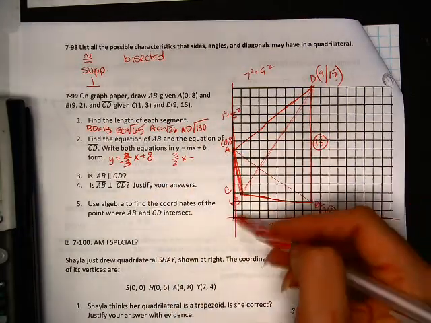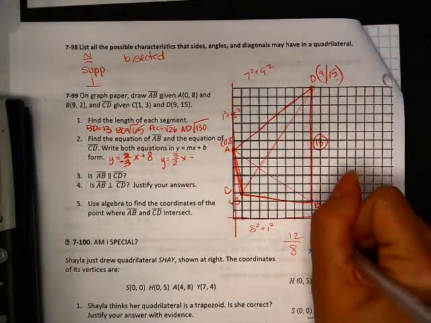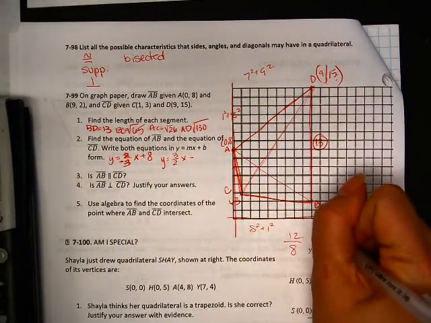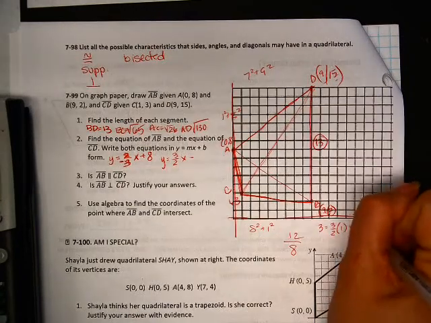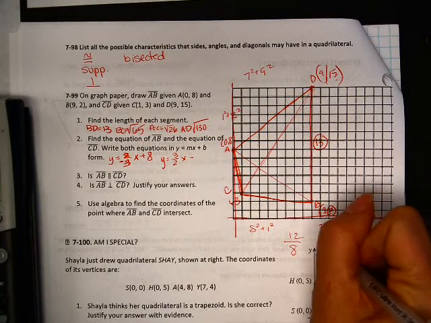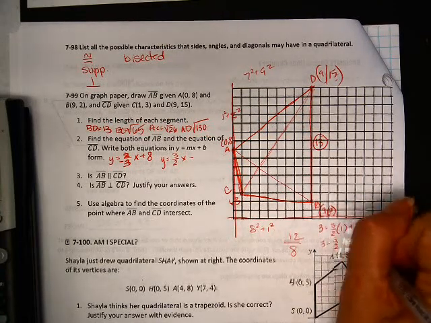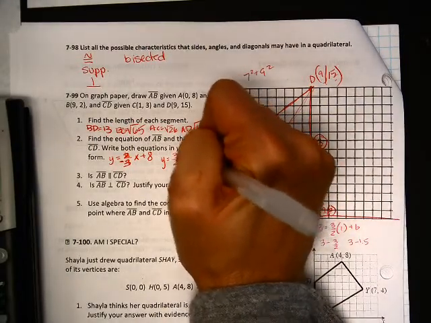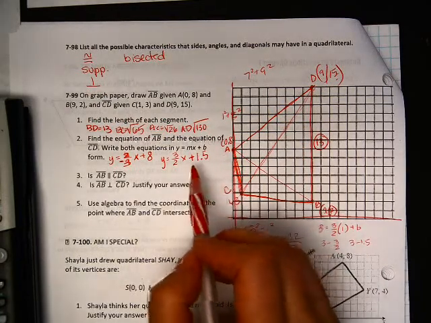And my y-intercept we need to figure out. So I'm going to pick a point. I'll use 1, 3. So 3 is my y, 1 is my x. So I would really do 3 minus 3 halves, which is 3 minus 1.5, which is 1.5. So I would have 1.5 as my y-intercept.